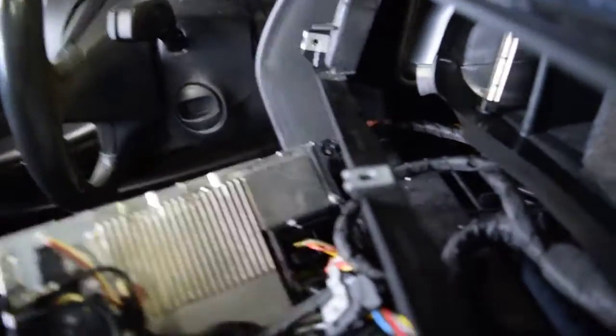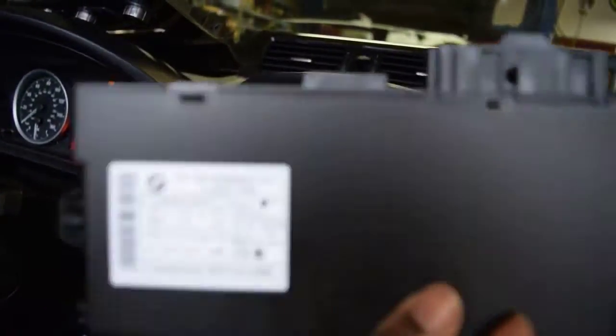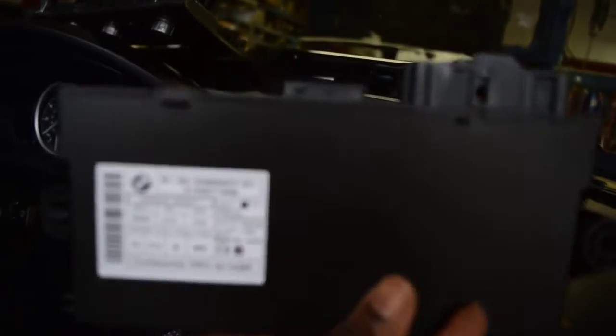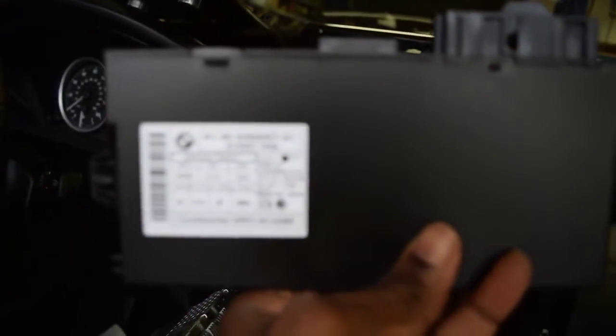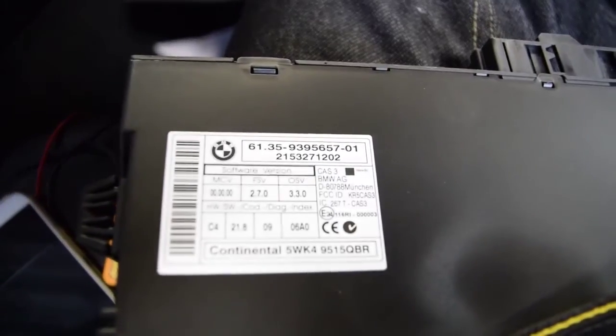I order a brand new CAS for this one. Alright, that's not gonna zoom this thing properly here. I order a brand new CAS for this. Alright, I don't know, my zoom is not working on this camera. That's why I like manual zoom. Let me see if I can make this thing off manual. And there it goes, yeah.